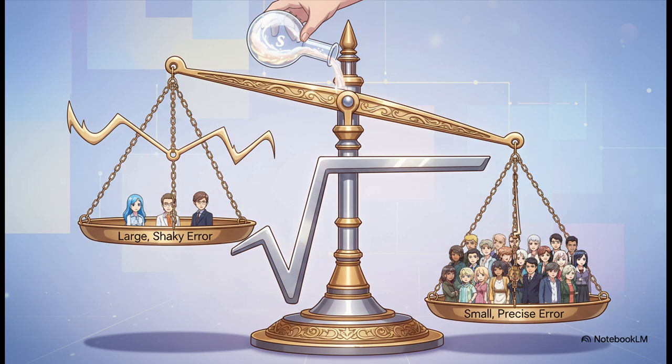You just take the standard deviation we already figured out, and you divide it by the square root of your sample size, which we call n. And that n in the denominator, that is everything. It tells you the single most powerful way to get a more precise estimate: collect more data. The bigger your sample size n gets, the smaller and smaller your standard error becomes.